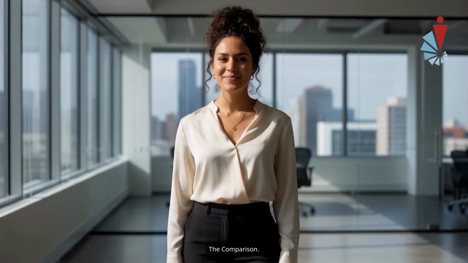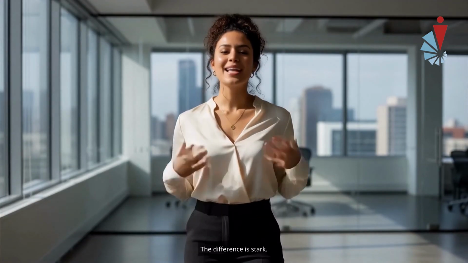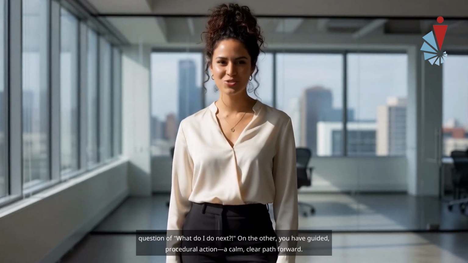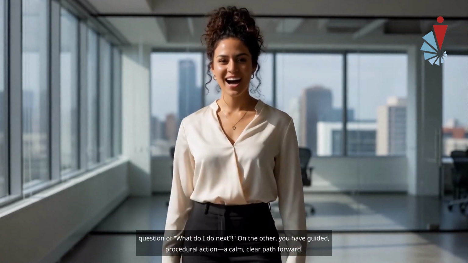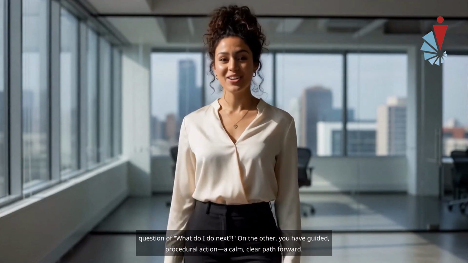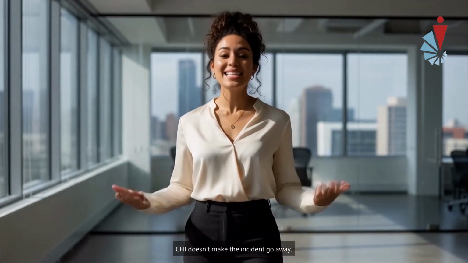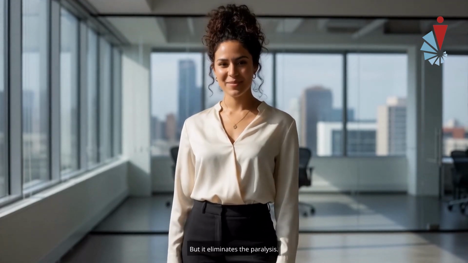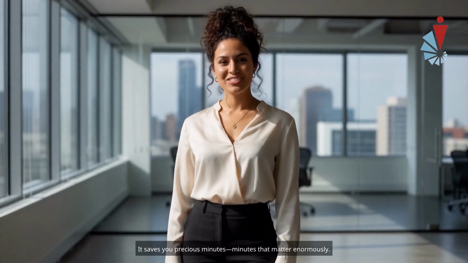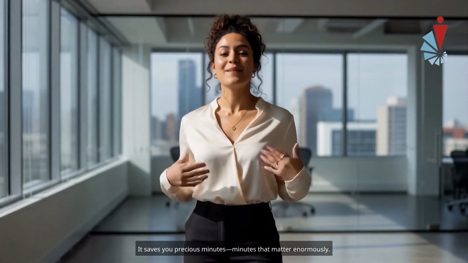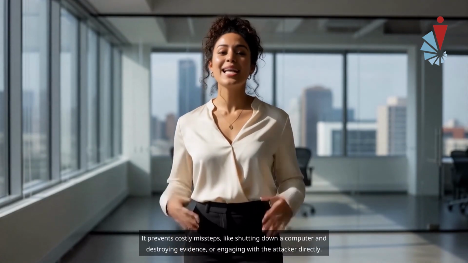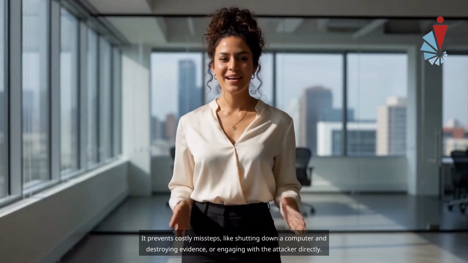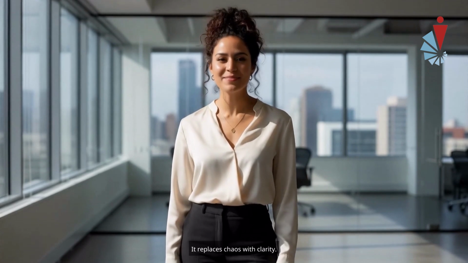The comparison. The difference is stark. On one side, you have panic-driven reaction, the frantic, paralyzing question of, what do I do next? On the other, you have guided, procedural action, a calm, clear path forward. CHI doesn't make the incident go away. The ransomware is still there, the client is still upset. But it eliminates the paralysis. It saves you precious minutes, minutes that matter enormously. It prevents costly missteps, like shutting down a computer and destroying evidence or engaging with the attacker directly. It replaces chaos with clarity.